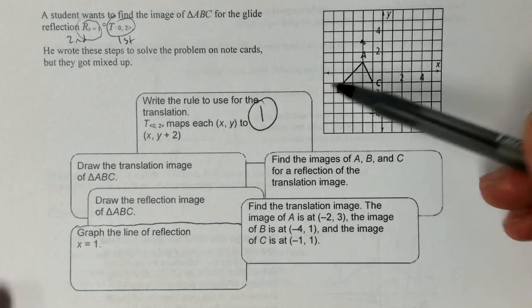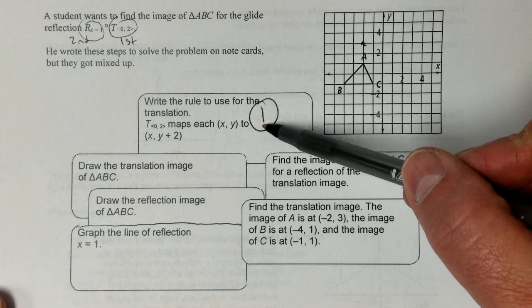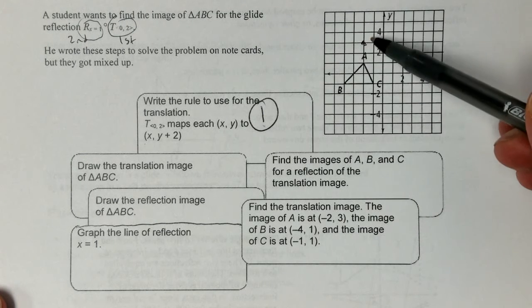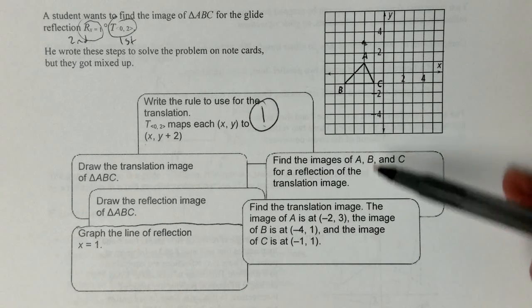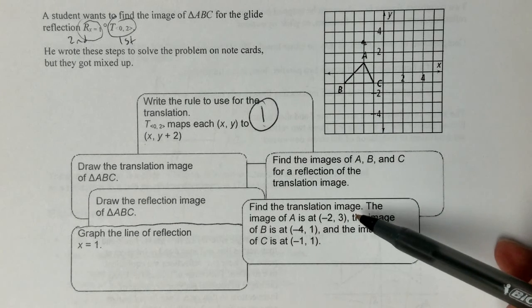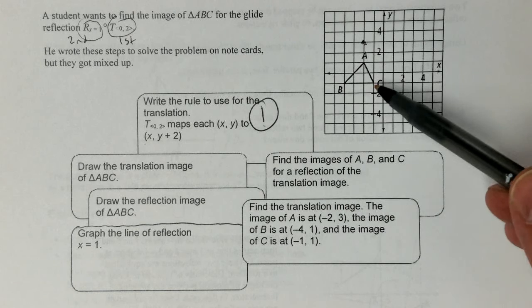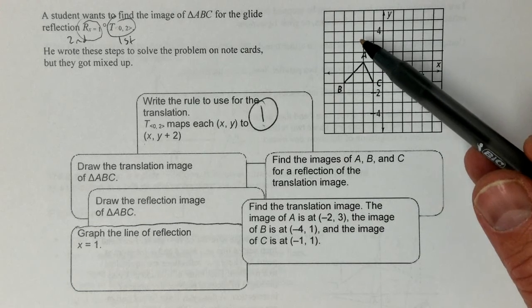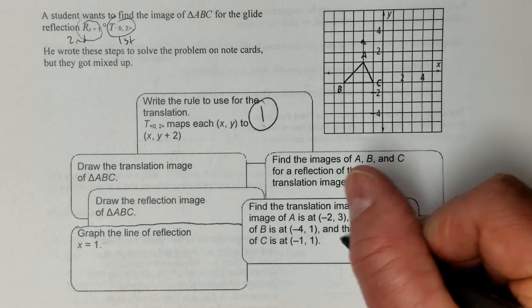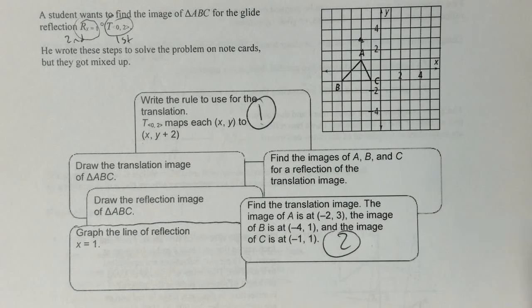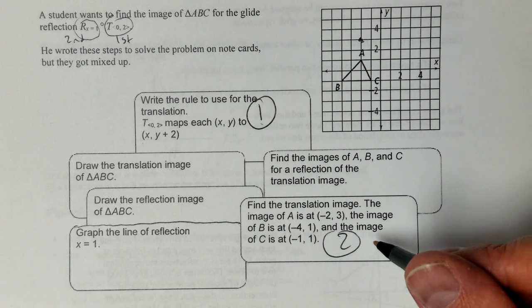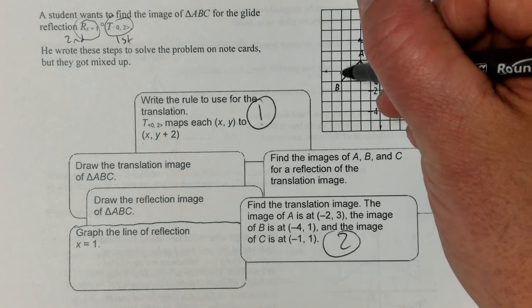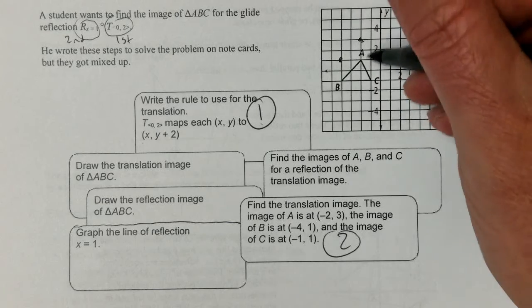And so once you have the rule, then you actually plot your points. So find the image for the translation, and so just move up 2 and so forth. So this is going to be your second note card, so to speak, the second step. And then let's do that here, going up 2.